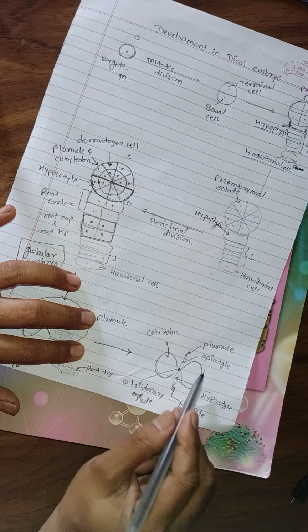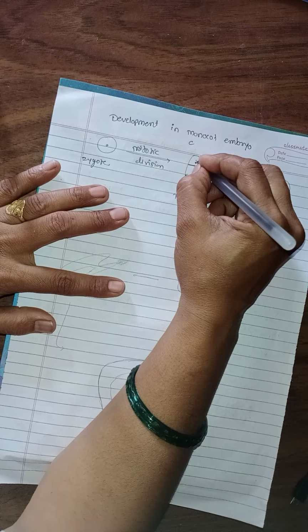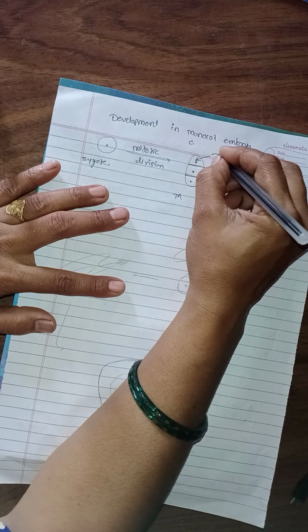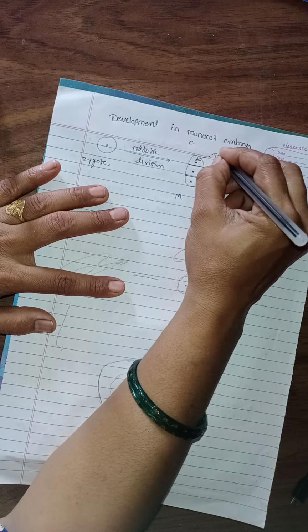This is chalaza end and this is micropyle end. The upper side cell towards chalaza is known as terminal cell. The cell towards micropyle is known as basal cell, and this is middle cell.